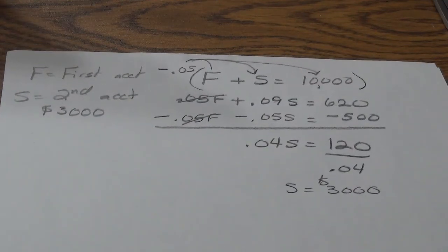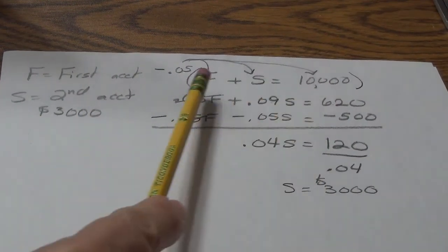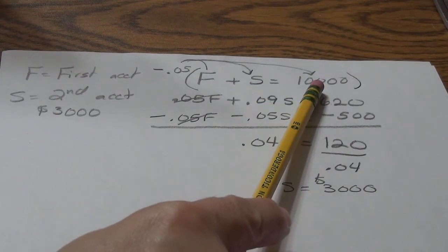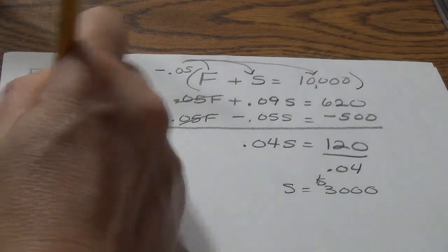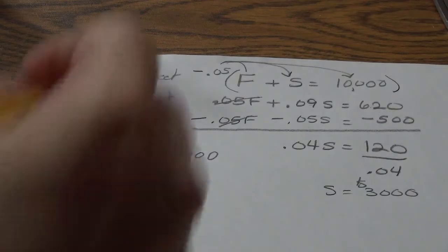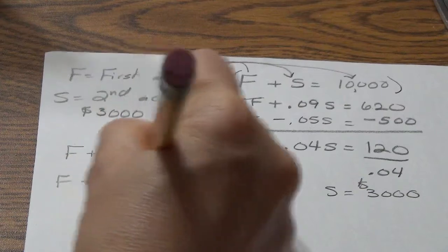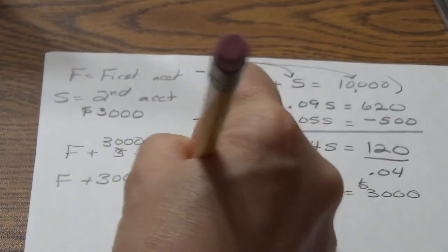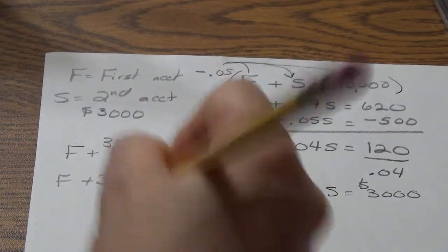We have to then find out how much we put in our first account. This is much like the ones where we had the rate times time equals distance problems. We want to use this equation where we added our two things together to get $10,000. I knew the total amount was $10,000. The first plus the second was $10,000. We knew the second one was $3,000. So the first plus $3,000 equals $10,000. And we can subtract the $3,000. And so in the first account, we end up with $7,000.